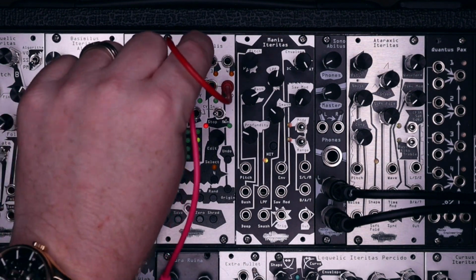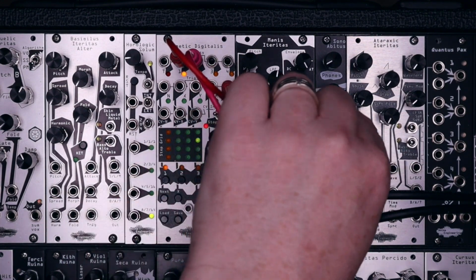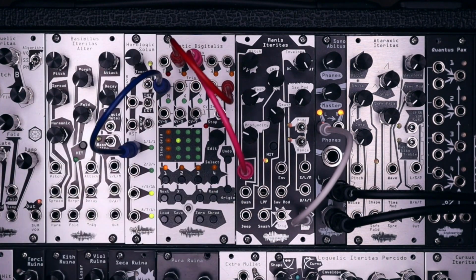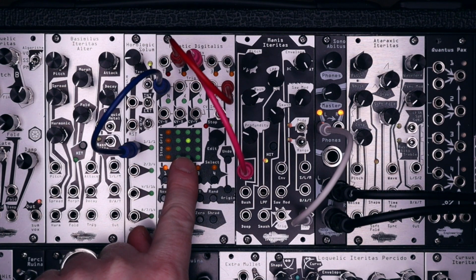Let's patch one of the other CVs into the pitch input of an oscillator so we can hear it. Add a clock to the MD and switch on run mode. The clock resets back to step 1, thus creating your 7/4 pattern.